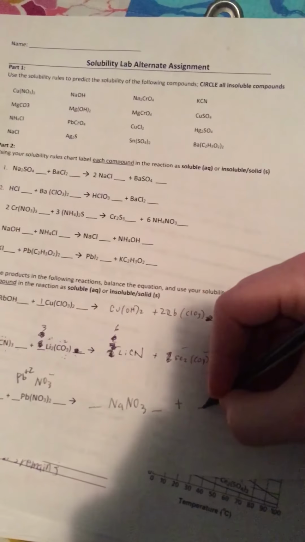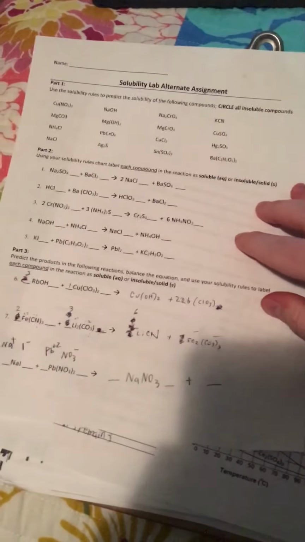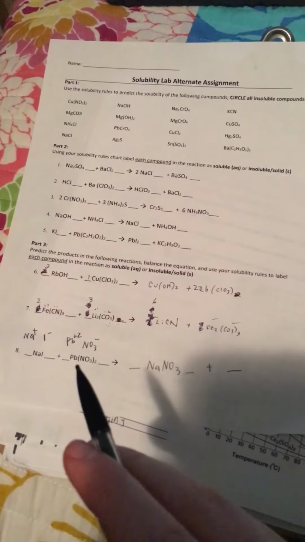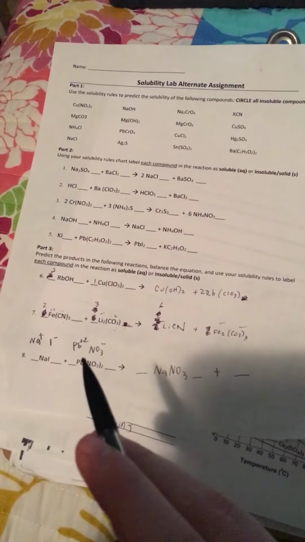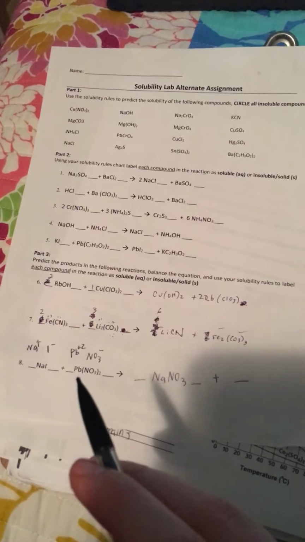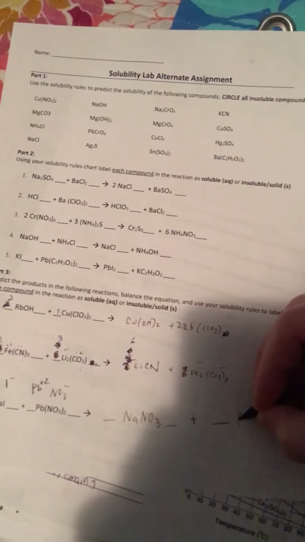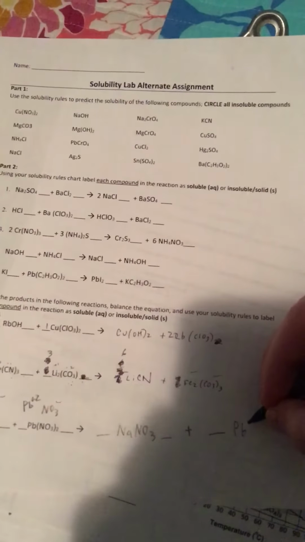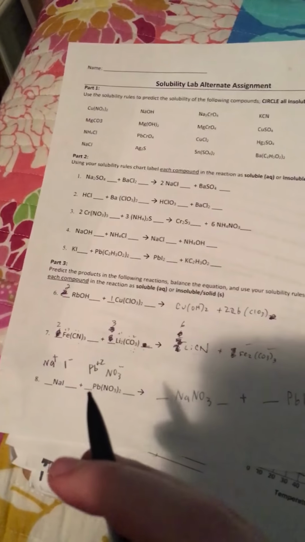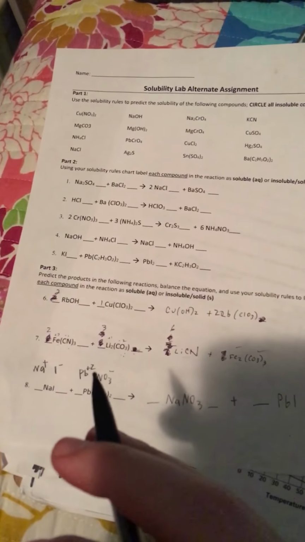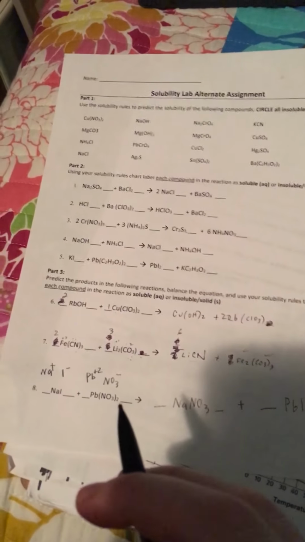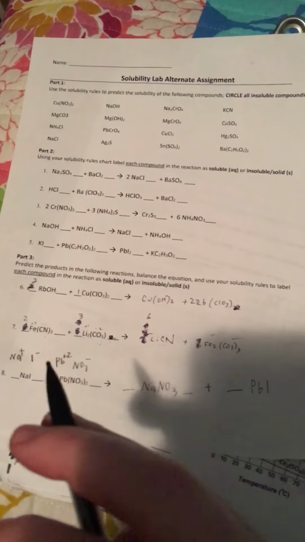Plus blank. And then our final product, the only 2 we have left are Pb and I. So I'm going to write lead iodide, Pb, I, but what's the charge on Pb? It's 2+, so just like the nitrate got a 2, the iodide is also going to get a 2 since they have the same charge.